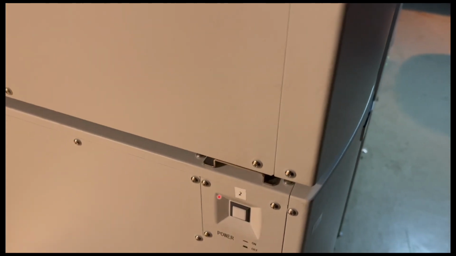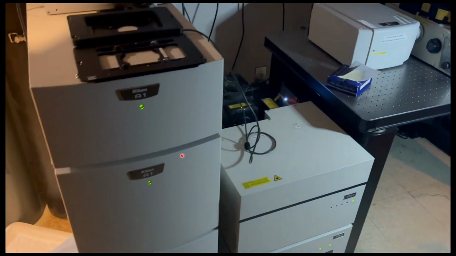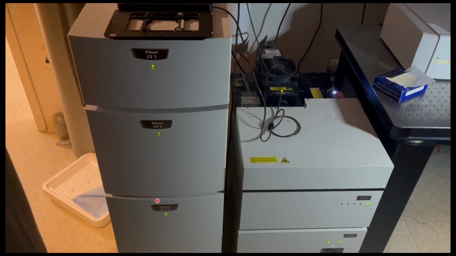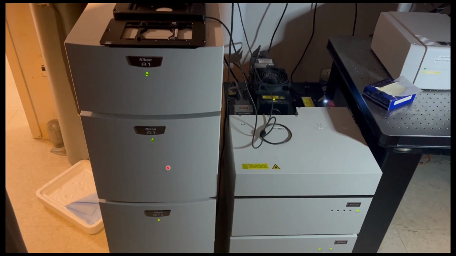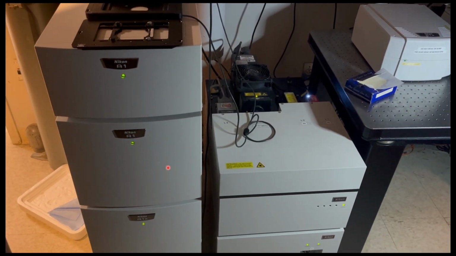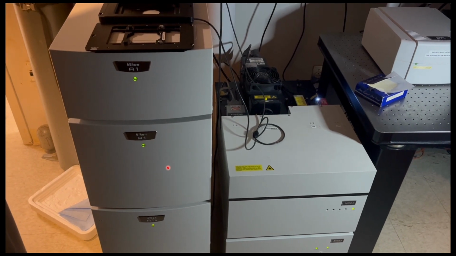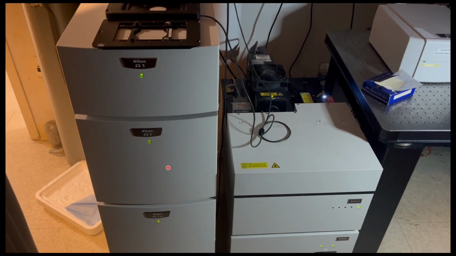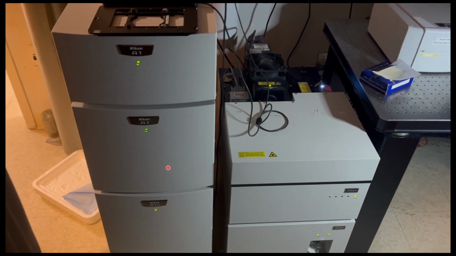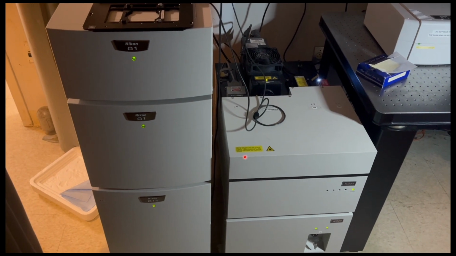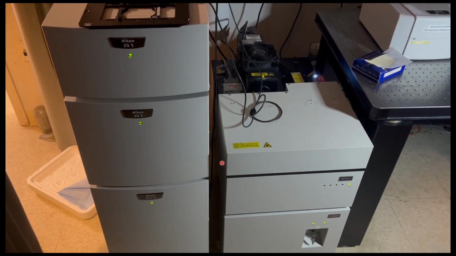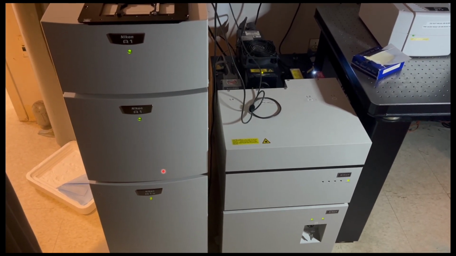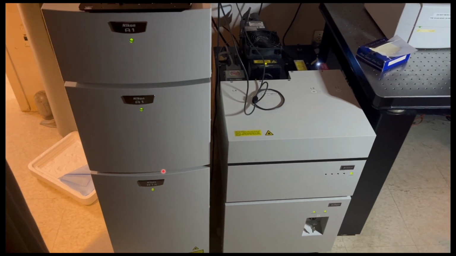This box can be turned on from the side. You will see lights beginning to flash here, and they should all turn green. If you ever see any of these lights flashing amber for a prolonged period of time, that might mean that there was something wrong with the startup. You may also see an error message on Nikon Elements software, and if that happens, turn everything off except the lasers and wait about 2 to 3 minutes. After 2 to 3 minutes, you can go and turn on box 2 through 6, and that should start up correctly.